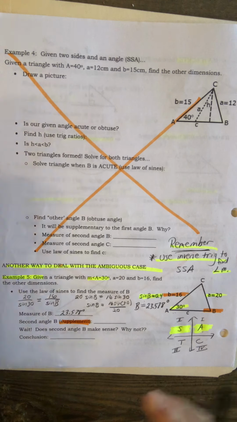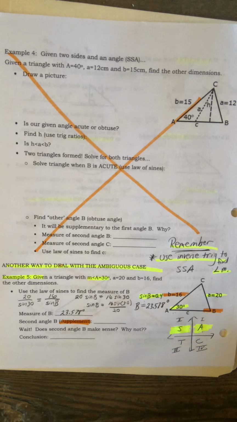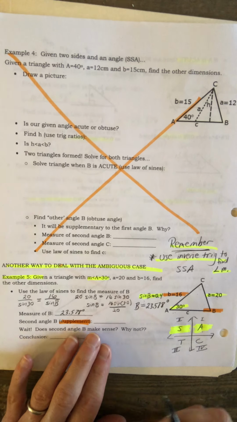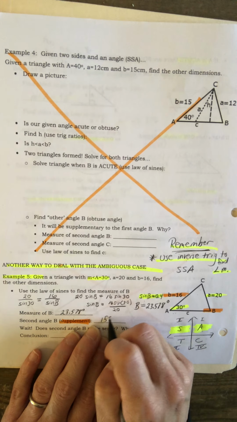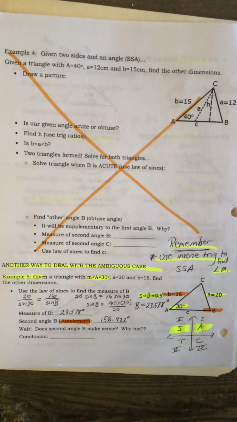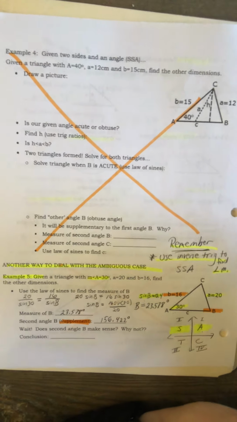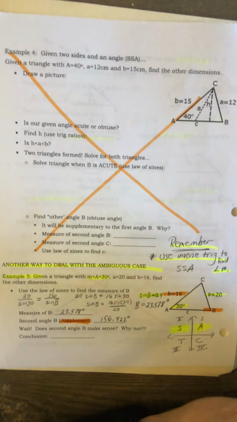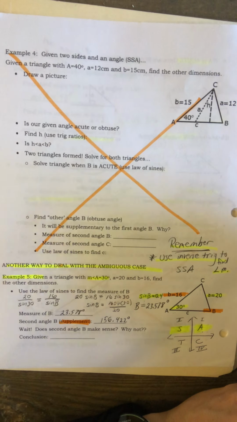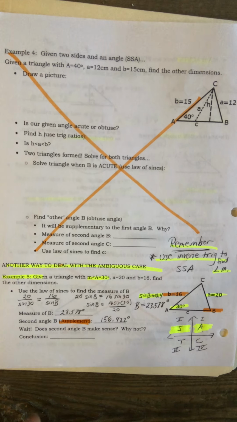So I'm just subtracting this 23.578 from 180. And if I do that, I'm getting 156.422 degrees. Meaning if there was a second triangle, that would have to be the measurement of the angle, because those two angles have the same sine value. But wait a minute, does this make sense?